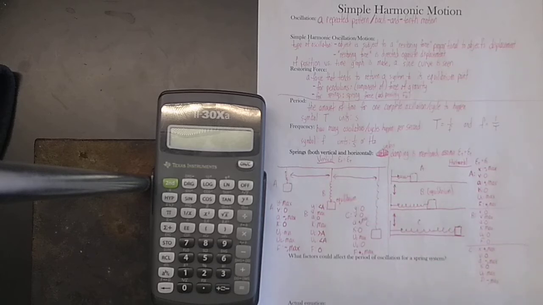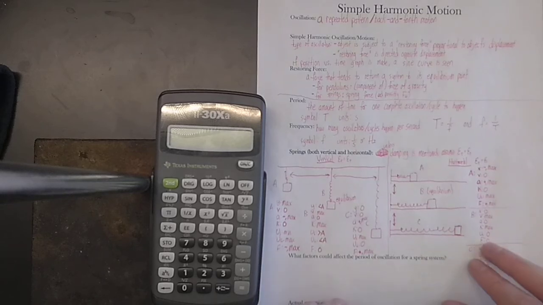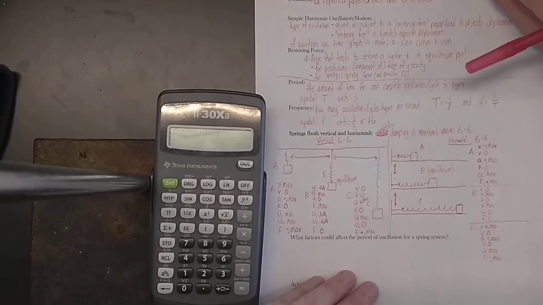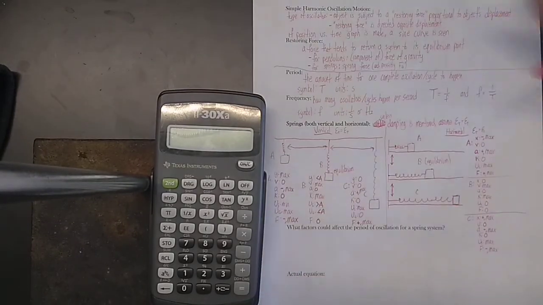One of the new things that we do have to learn is the period of a system like this. We want to know how long it takes to oscillate. Remember, that means one full back and forth motion. So how much time would it take this system to oscillate? What might that depend on?